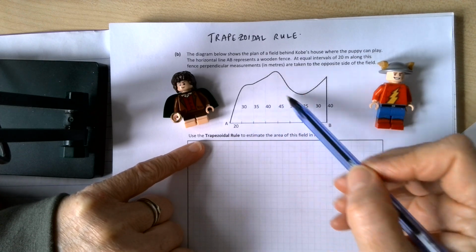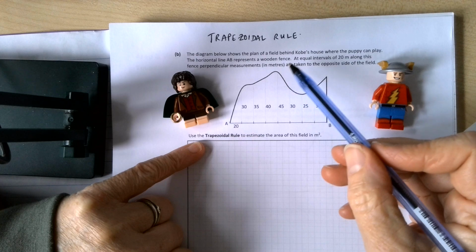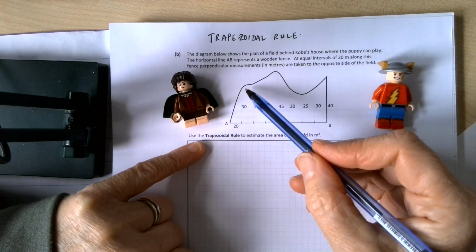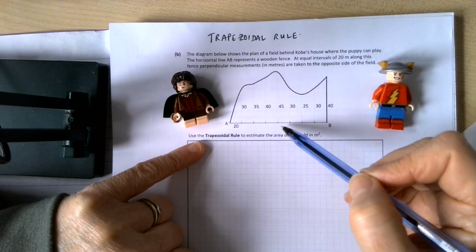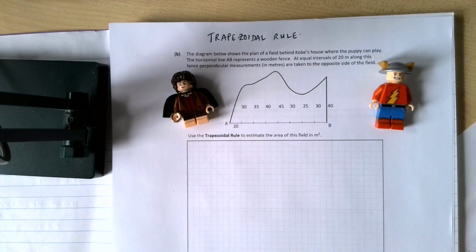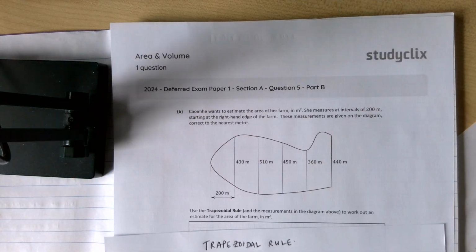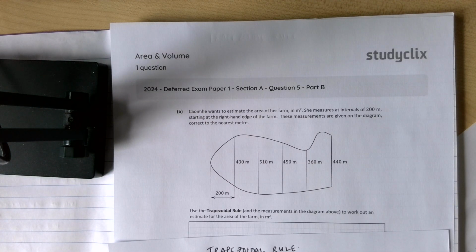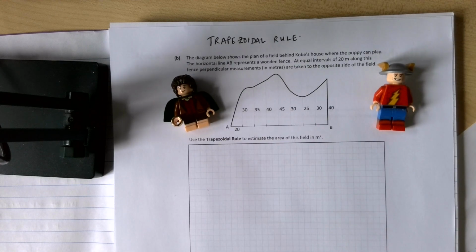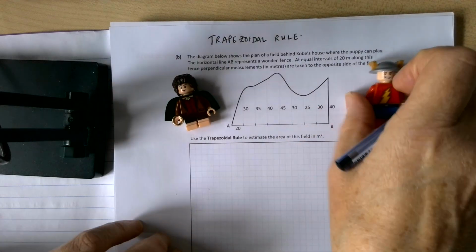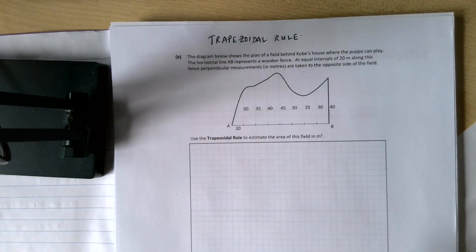So you're looking for this weird kind of shape, an irregular shape with a wobbly edge that's divided into strips. That's the giveaway. Here's another one that I'm going to do in a minute. There we have an irregular shape divided into strips, and each time we're told to use the trapezoidal rule. So the first thing we're going to do is find the trapezoidal rule.